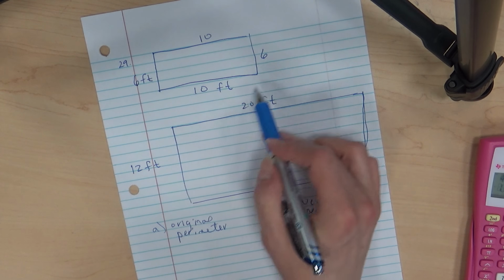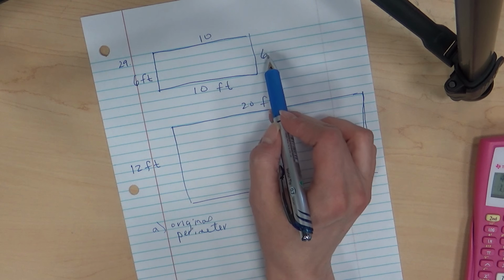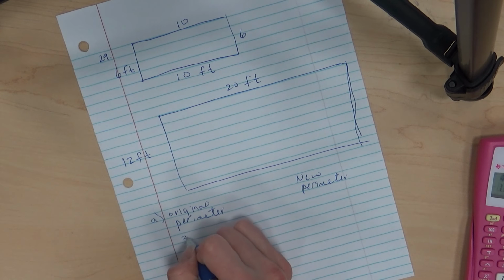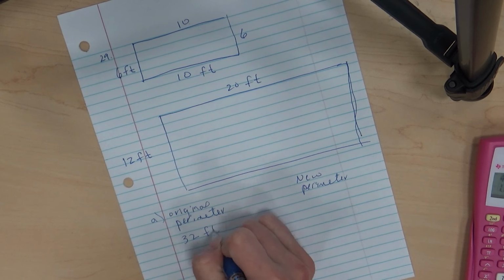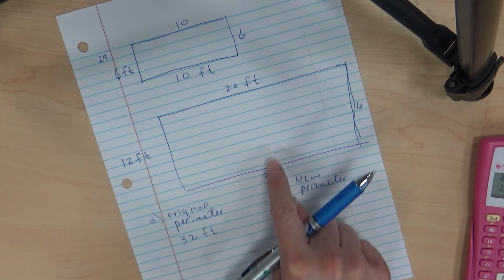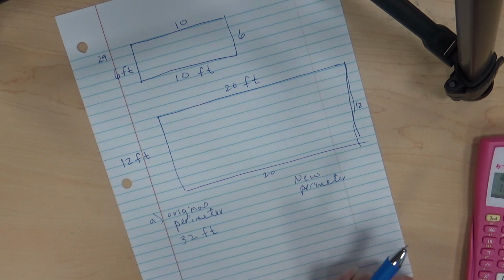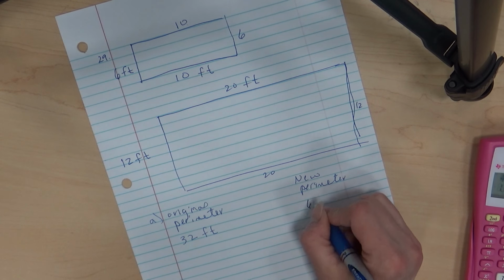So if you add up all these numbers, you're getting 10 and 6 is 16. And another 16, that's 32. 32 feet. The new perimeter, you're adding up all these side lengths. 20 and 20 is 40, and then 12 and 12 is 24. So 40 and 24 gives me 64 feet.